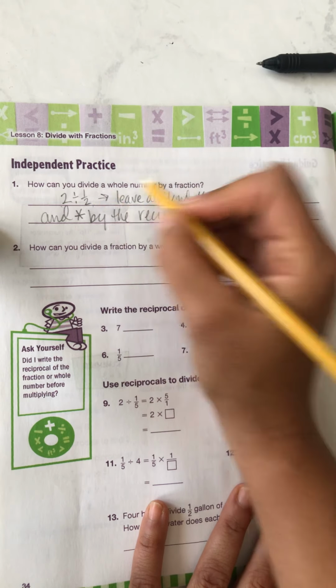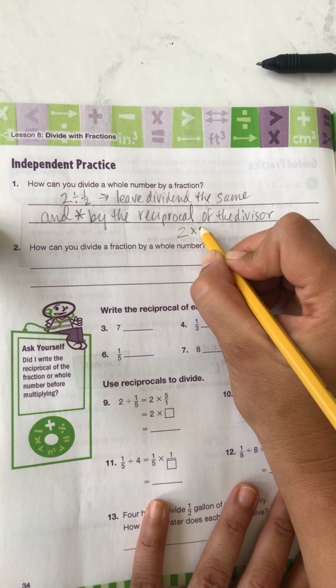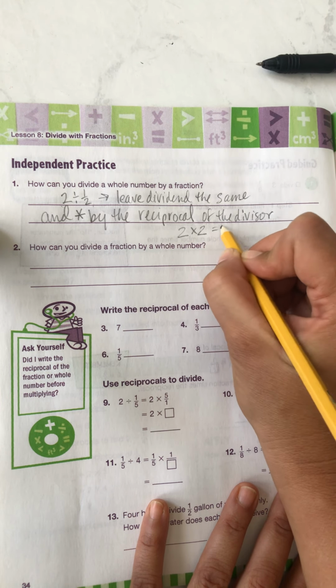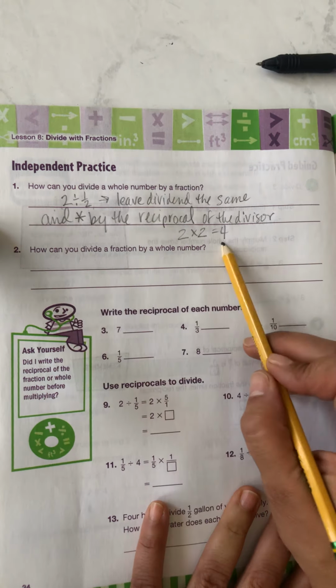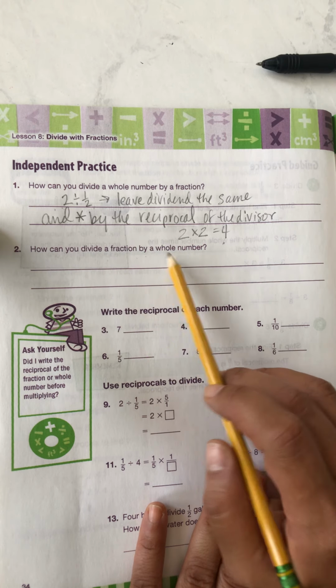So 2 divided by 1/2 would be 2 times 2/1, or just 2, which equals 4. So you're saying, how many times can 1/2 fit into 2? 4 times.